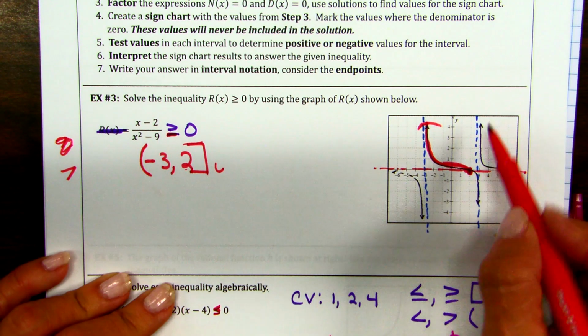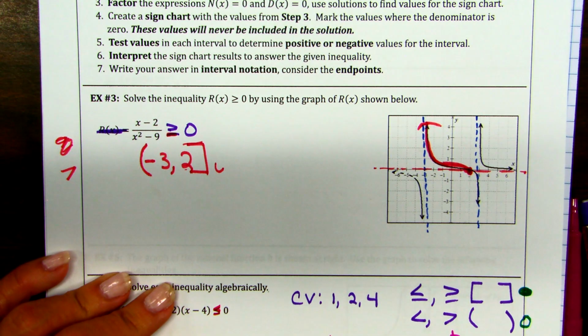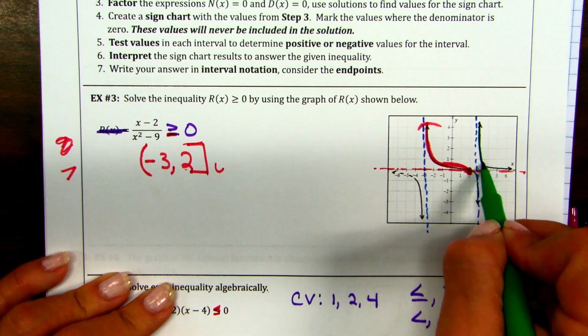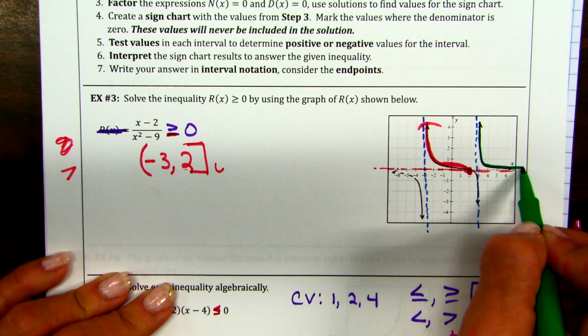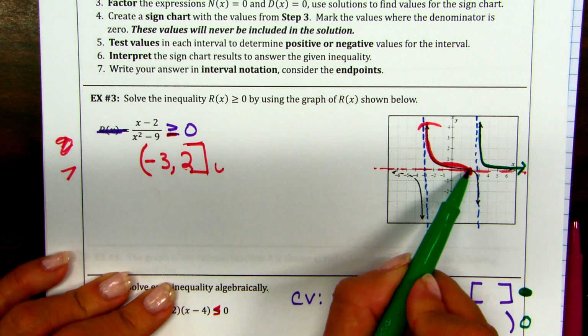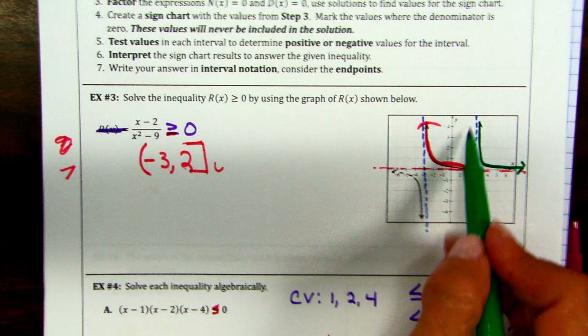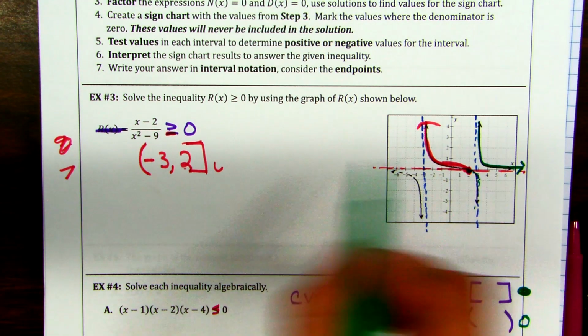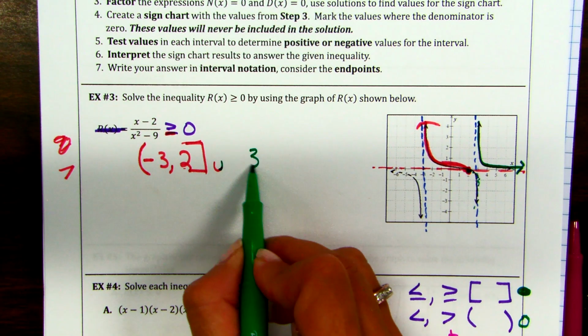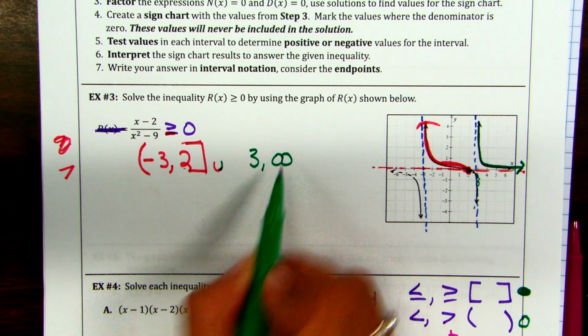And then this piece of the graph also. But notice the arrow. It's not crossing down like this one did. This one went down. This one is going from 3 to positive infinity.